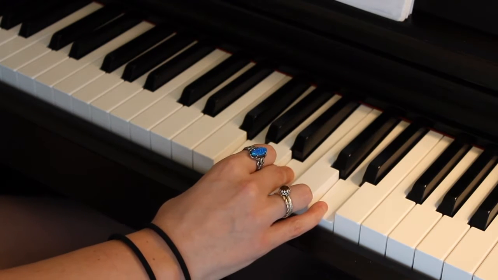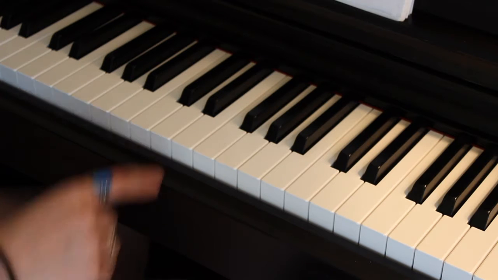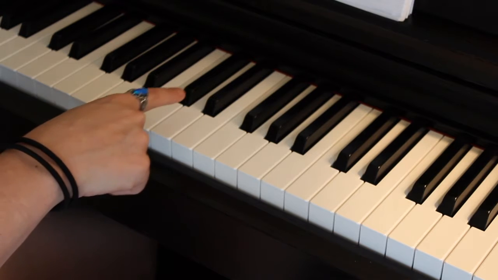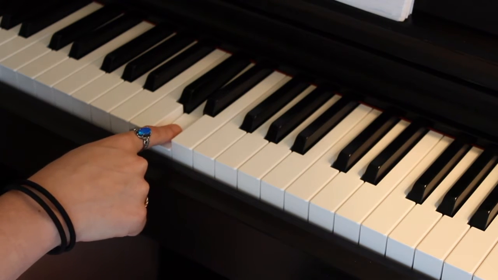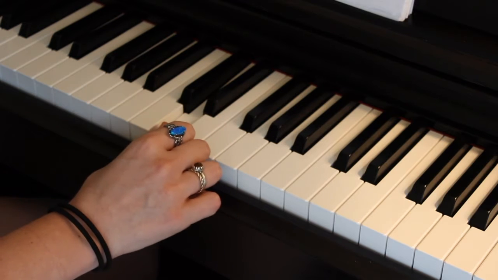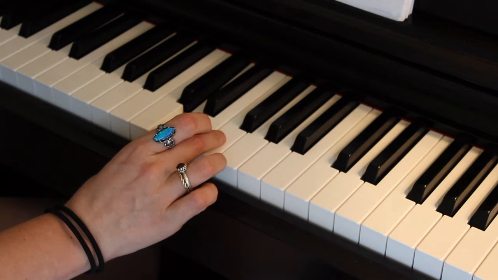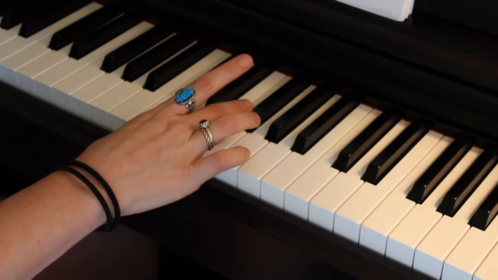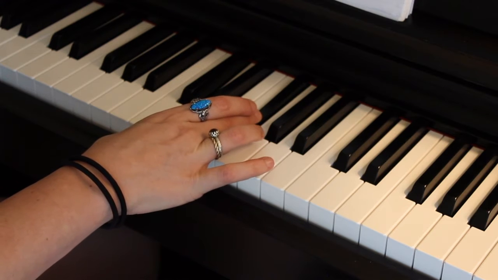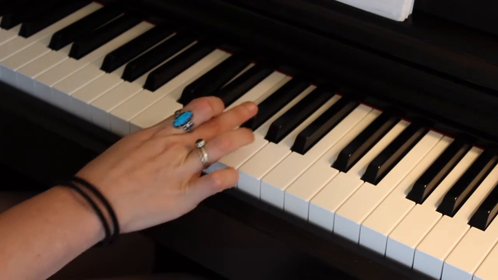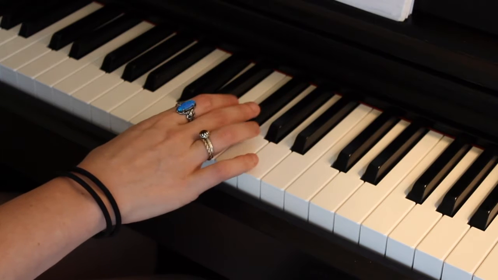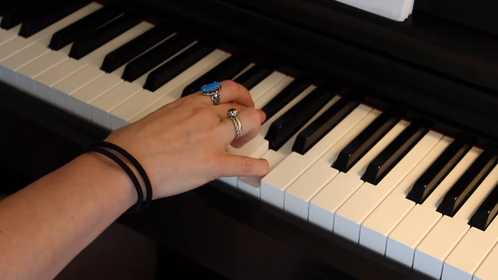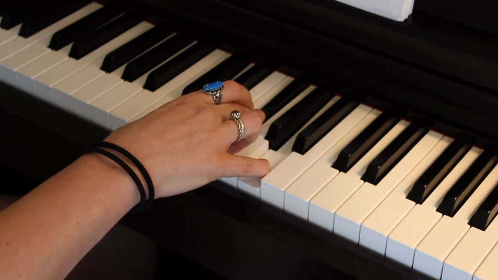So for D, we're gonna start on D. So we're gonna go C, gonna find C again. D is just the next one, right? So what you're gonna do is you're gonna go D, skip one, just like before, okay? But this time, you're gonna play the black note. So that's gonna be an F sharp. So we have D, F sharp, and A. So there's your D chord.